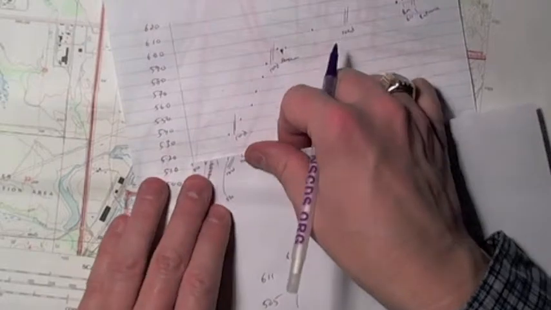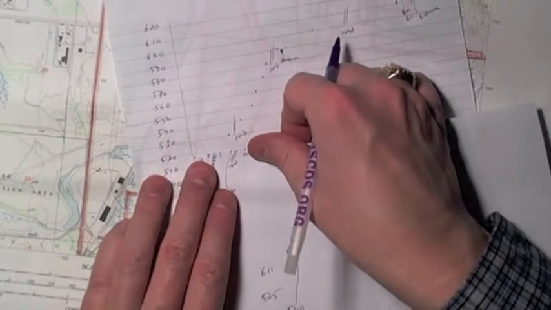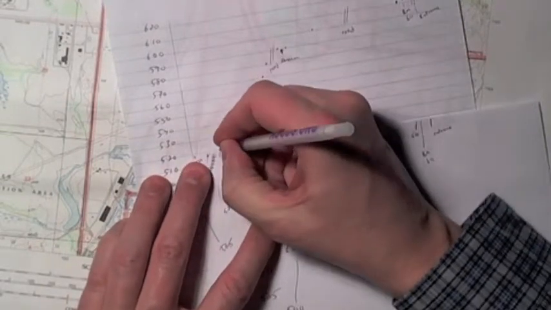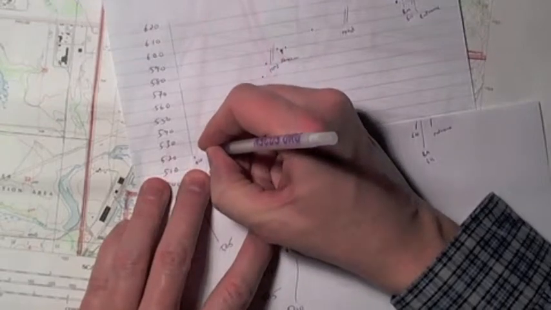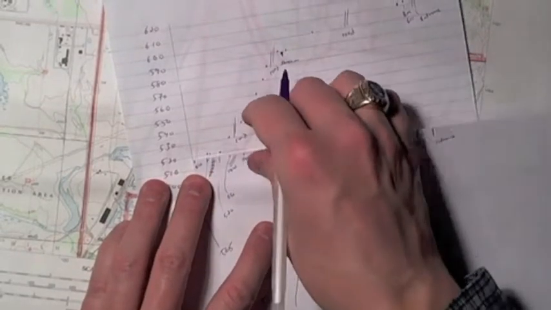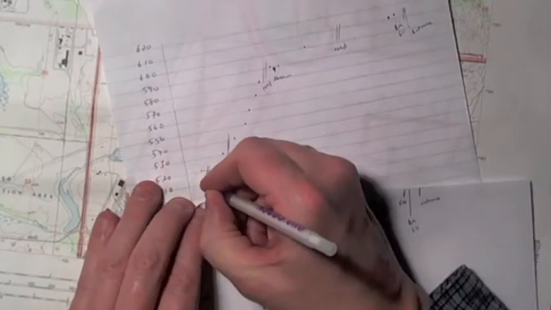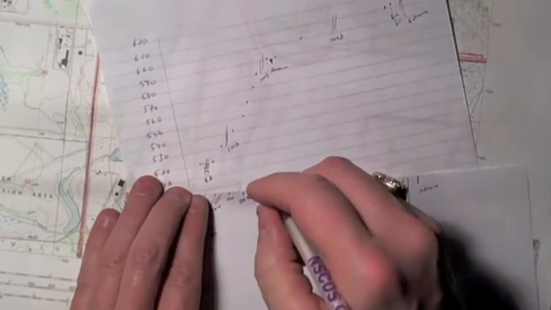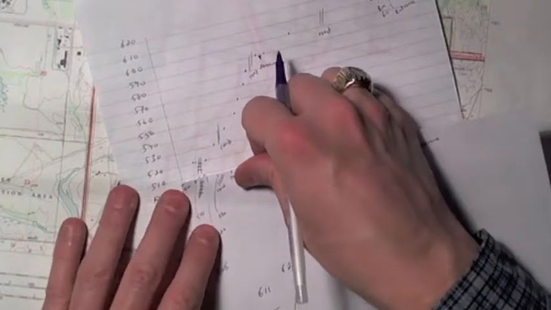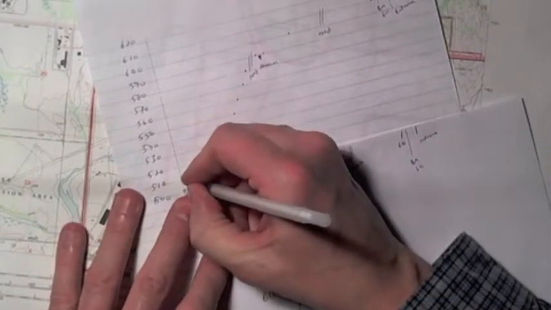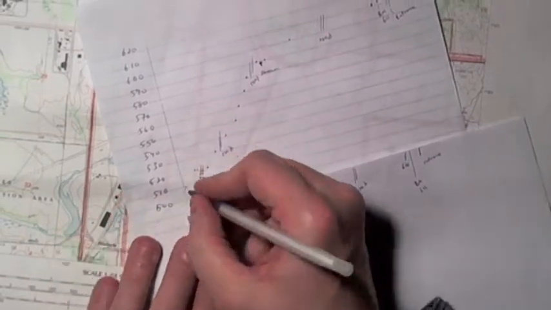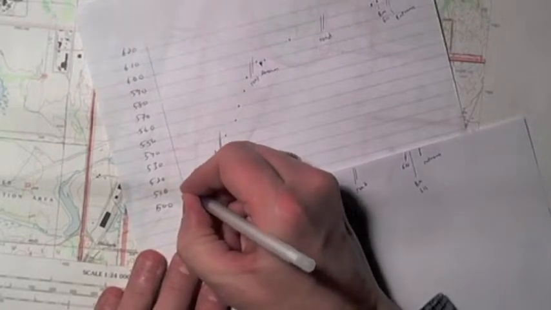Okay. 520 is right here, and then again sort of a little hill there, and railroad tracks going through here. Okay, and then 510 is right at the edge, and then 505 is the river.